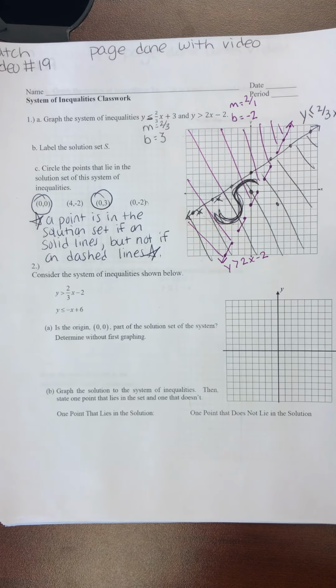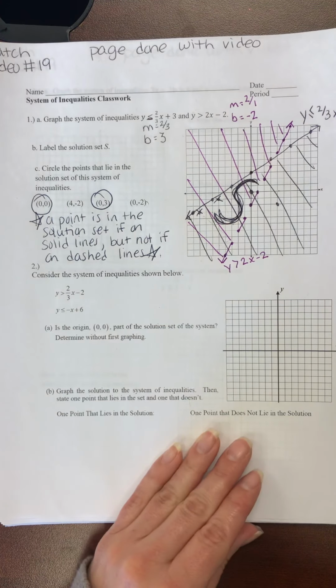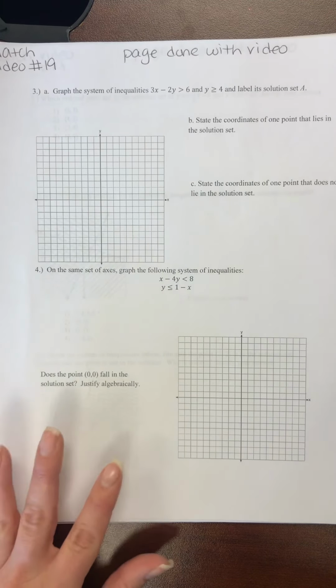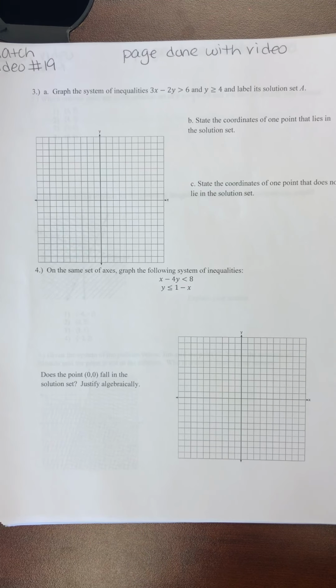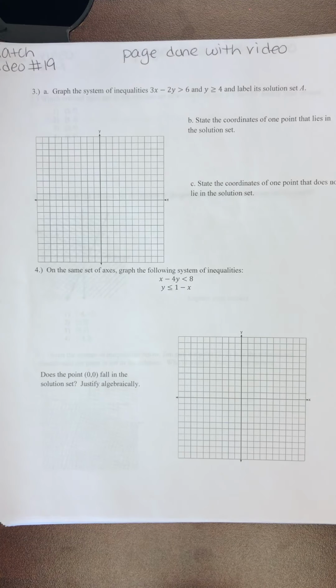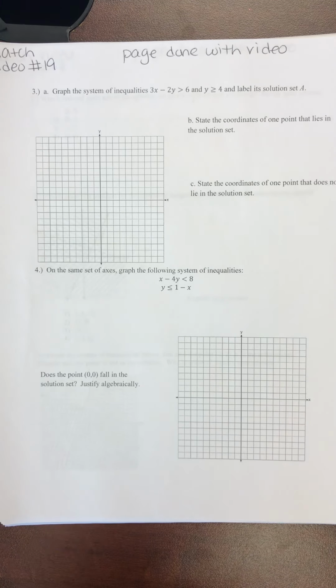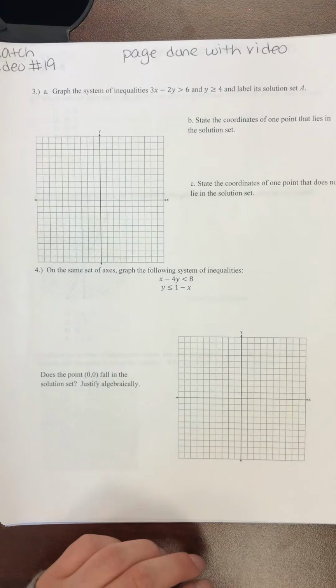All right, we're going to go ahead and take a look at number 3. So we're going to skip over to page 34 and look at number 3. Number 3 says to graph the system of inequalities and label its solution set A. So in the first inequality they give us, we do not have the y by itself. So I need to solve this for y.